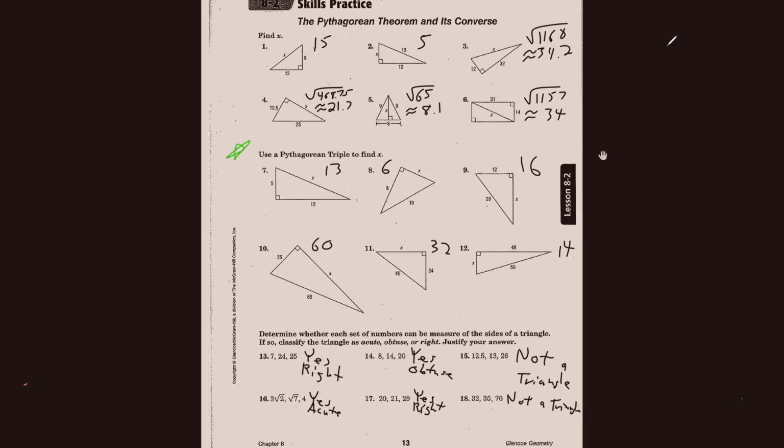Number 10, we had 25 and 65 there. We were missing that longer leg. Well, look first at the two numbers. Do they share anything in common? They have a common factor of 5. So 25 is 5 times 5. 65 would be 13 times 5. So whatever this leg is, it's going to be a multiple of 5. But we have 5, blank, 13.